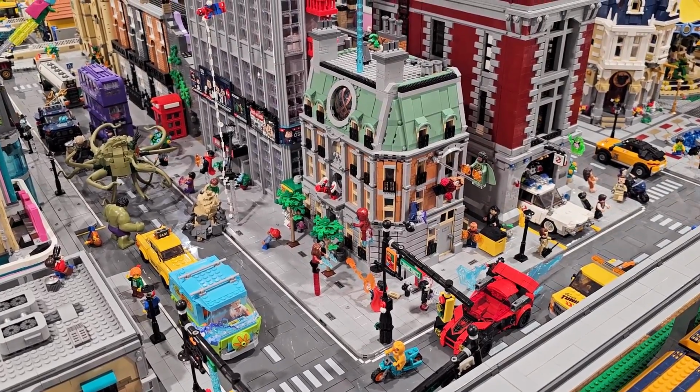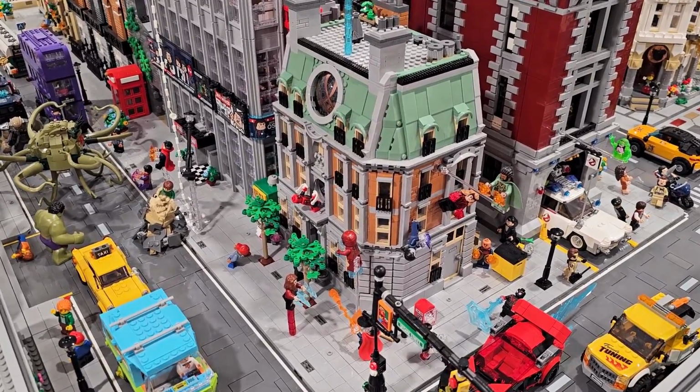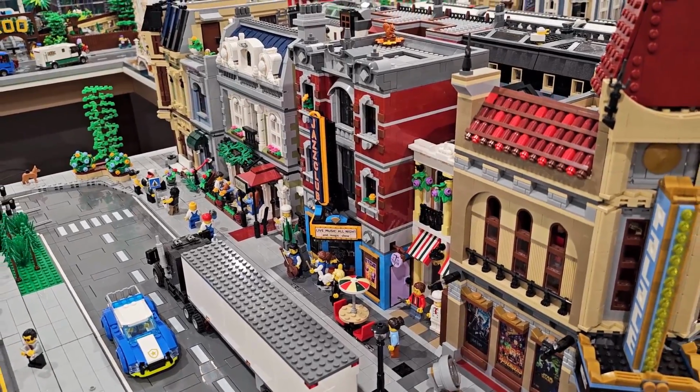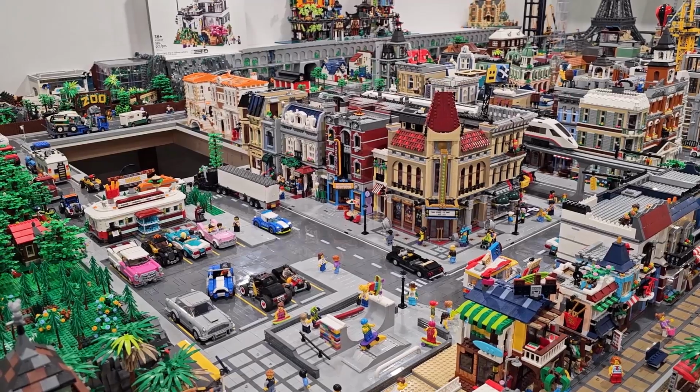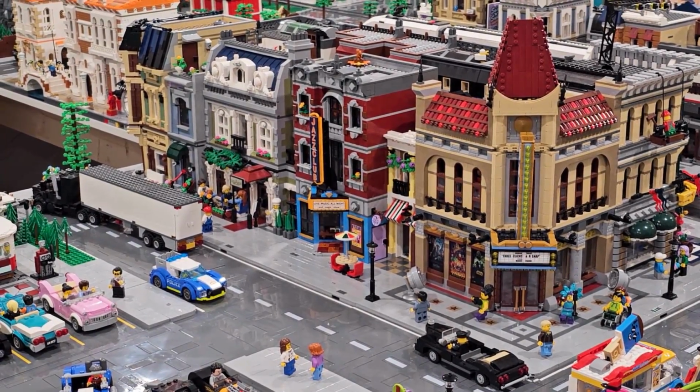When did the Sanctum Sanctorum come out? I think it was in the summer. It took me that long to switch up the tiles. Oh my gosh, it looks so much better. Well, we may as well take care of the tiling on the Jazz Club as well. And look at that. Good old Jazz Club, matchy-matchy as well.